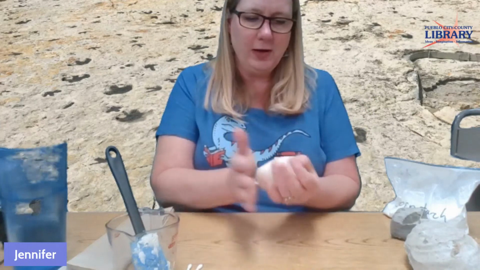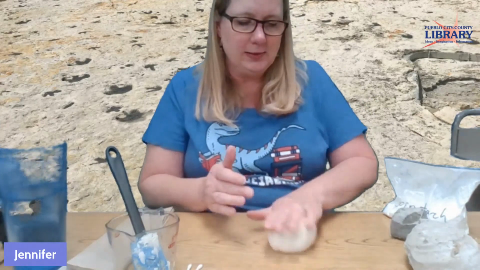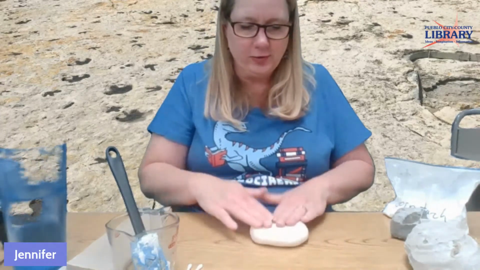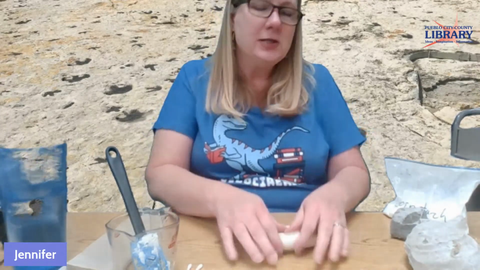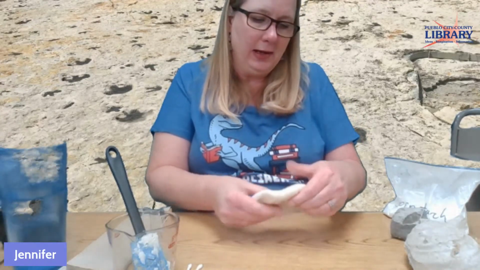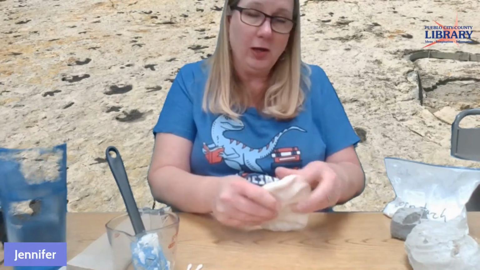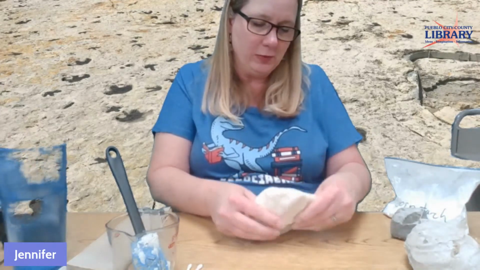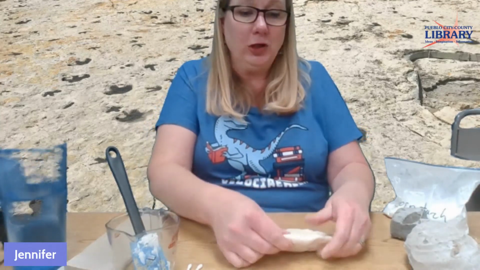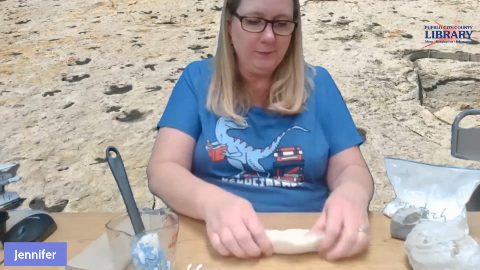So now as you can see, the dough is kind of an off-white color. It's not really what the rock that fossils are found in typically looks like. So if you want to give it some color to make it look more rock-like, you can add black or brown food color to the water while you're making it. You could even mix in a few used coffee grounds to give it a little bit of color. Let's set this out of the way. It's looking weird on screen.